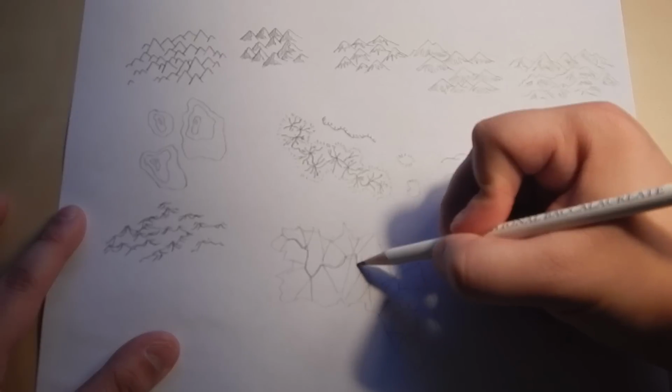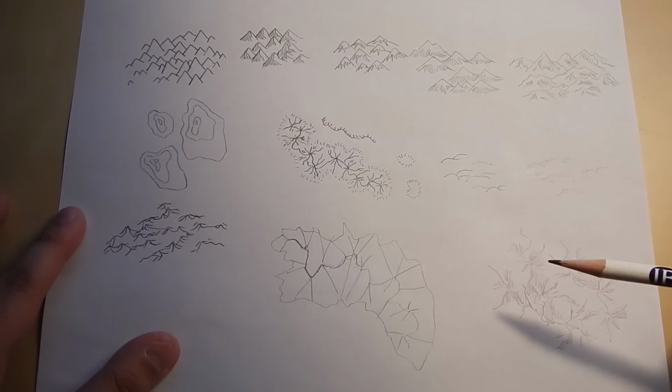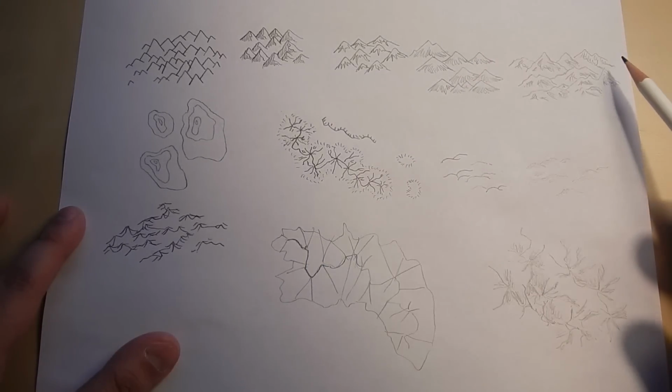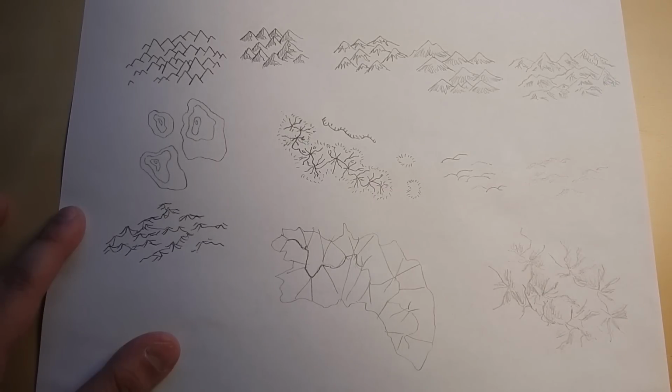Oh, this one did not turn out well at all. Ignore that one. That one's no good. The other ones are quite good though, or pretty good representations of the sort of things I'm looking for when I draw my own maps, depending on the field that I'm looking for.